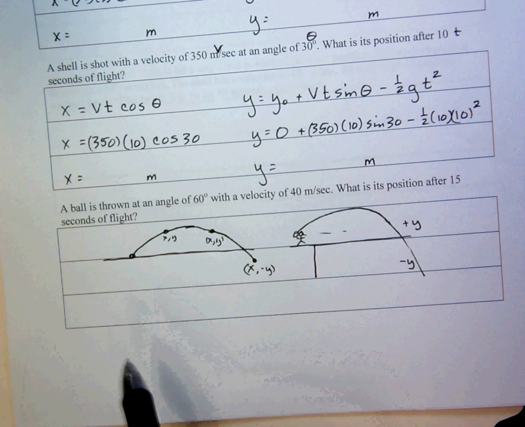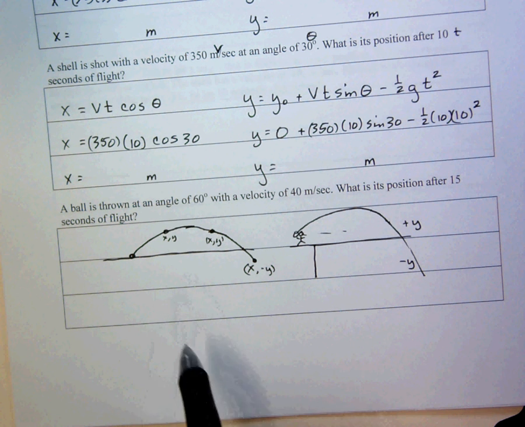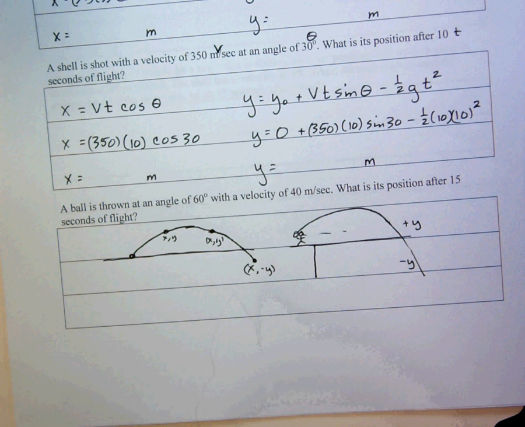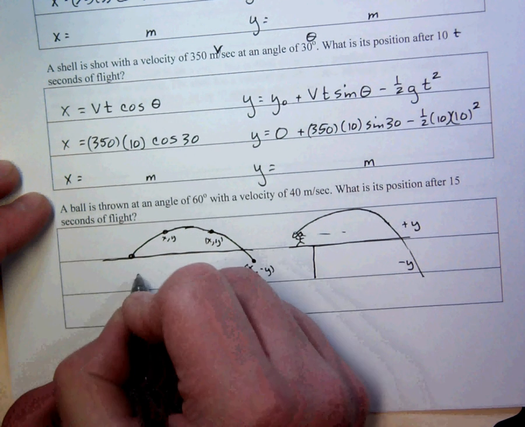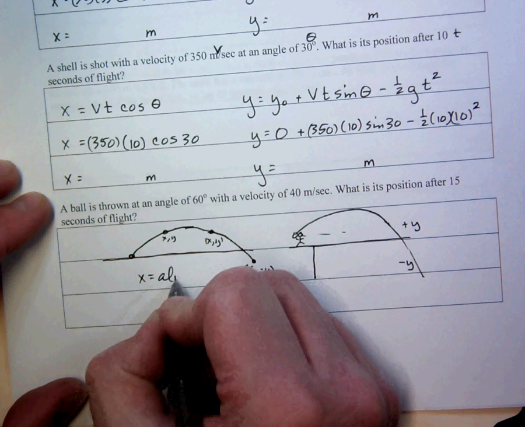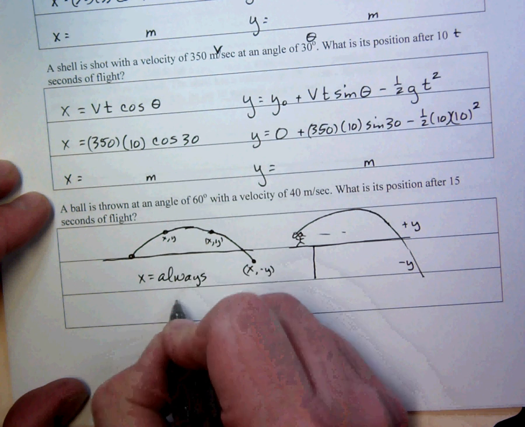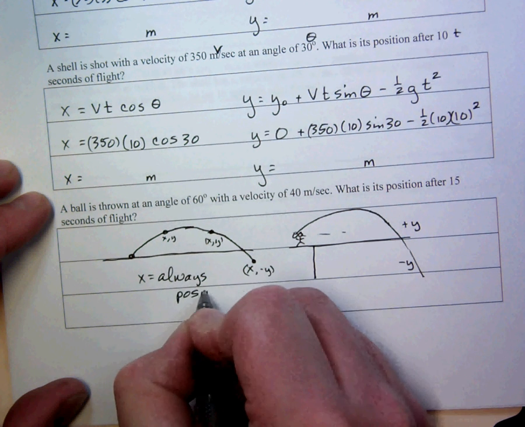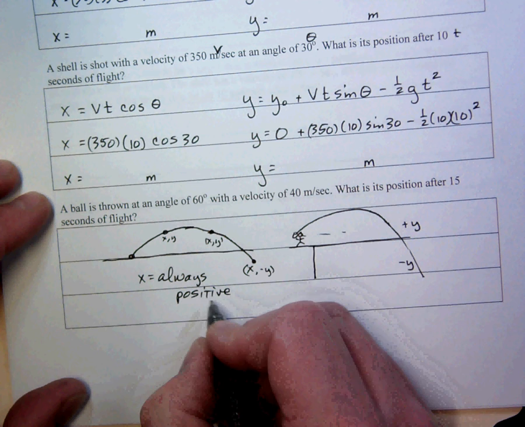If your x is negative, check your calculator. You probably got it in radian mode. But remember, x will always be positive. So if you get a negative, you might want to check.